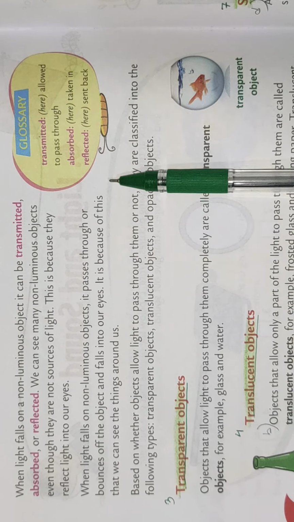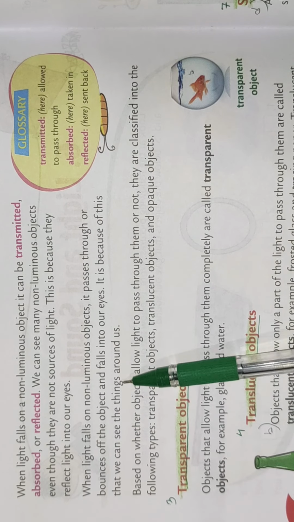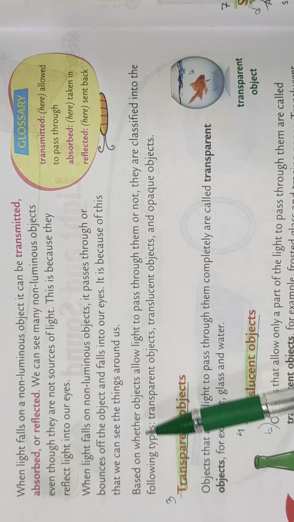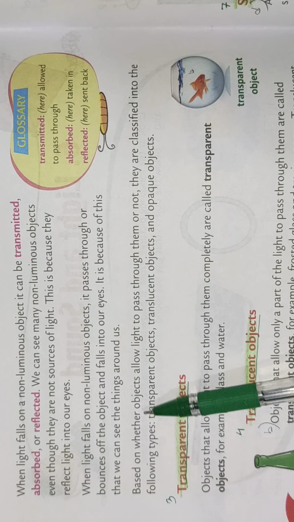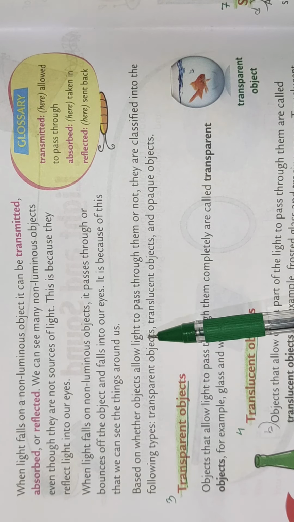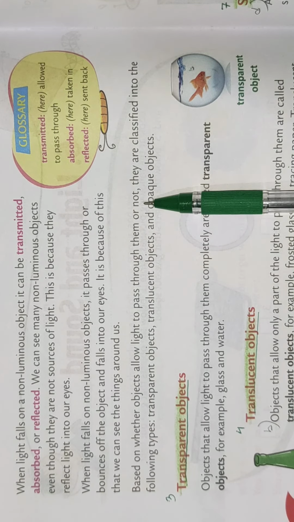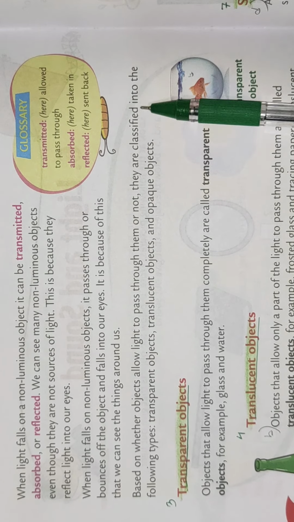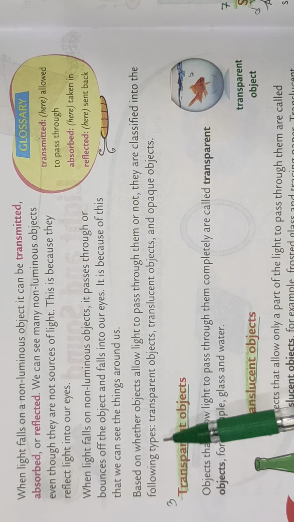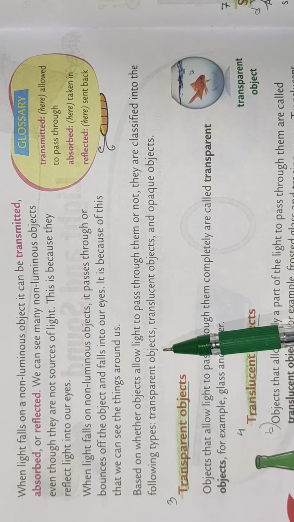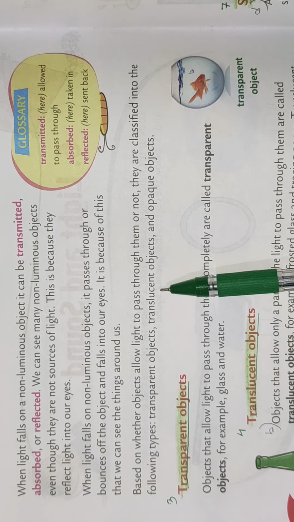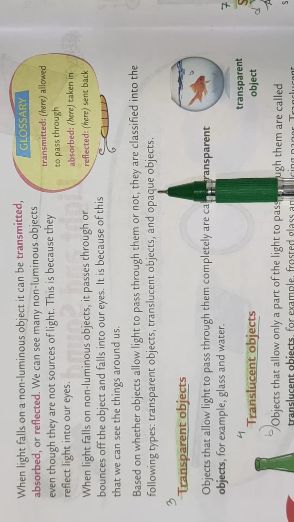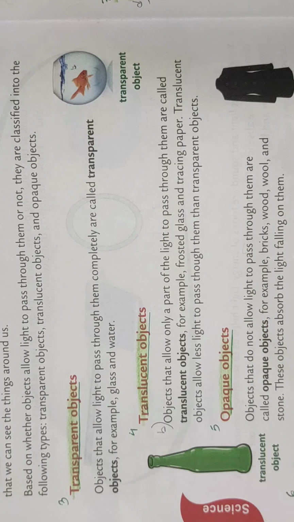It is because of this we can see the things around us. Based on whether objects allow light to pass through them or not, they are classified into the following types: transparent objects, translucent objects, and opaque objects.